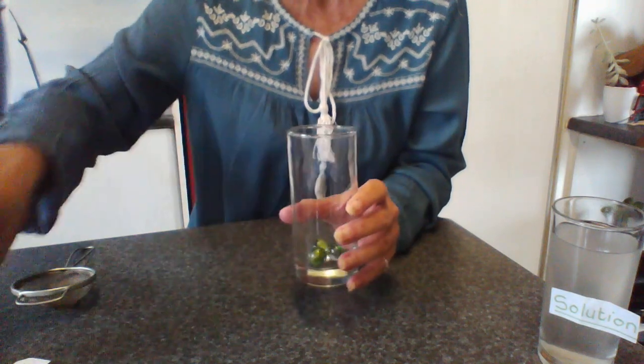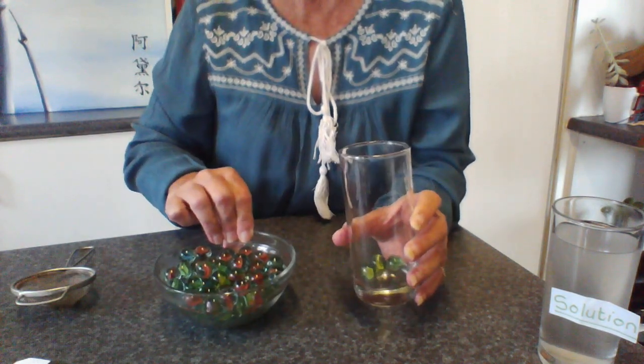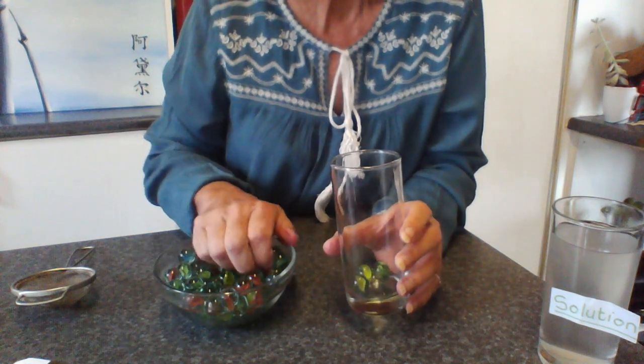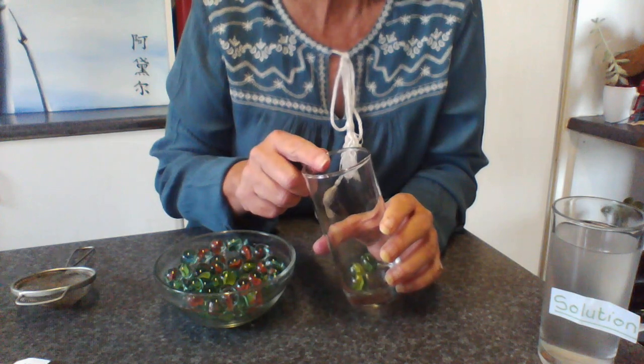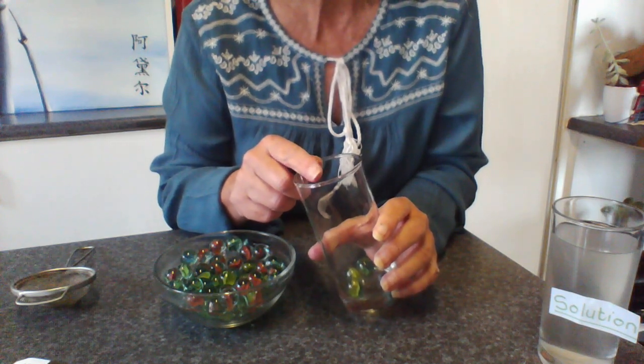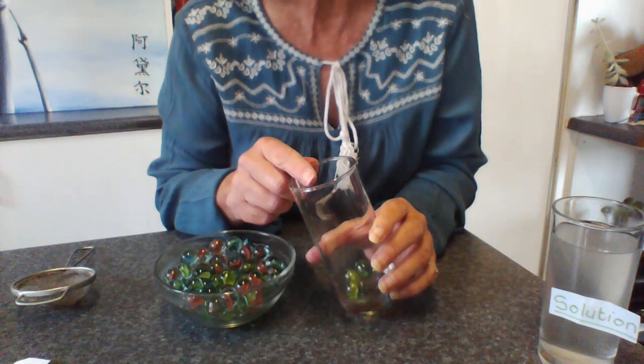Now we're going to use our marbles. Now, if you use pebbles or you use stones, you do it very much in the same fashion. But if you add it into your glass, remember, glass is very brittle and it can break and it is sharp. So that's one of our safety measures that we have to consider.